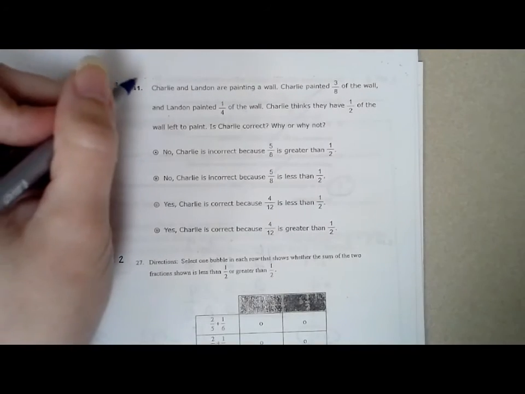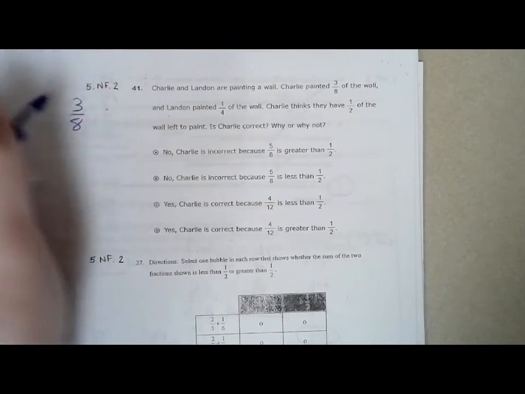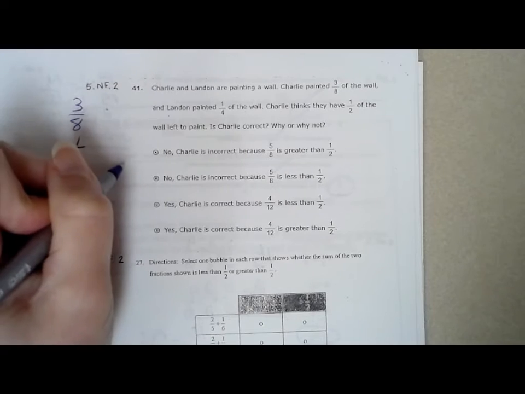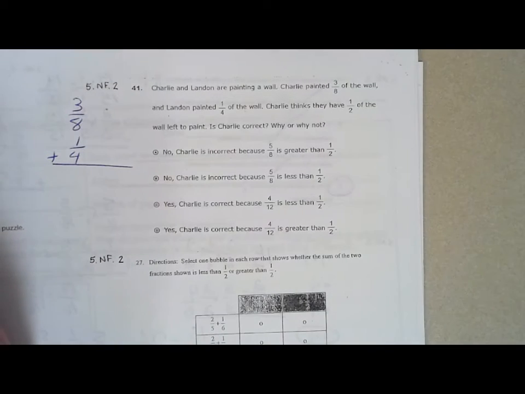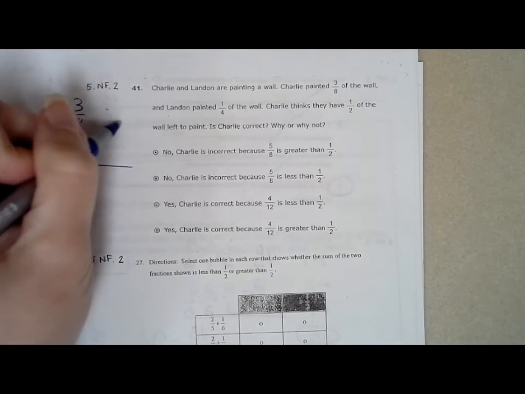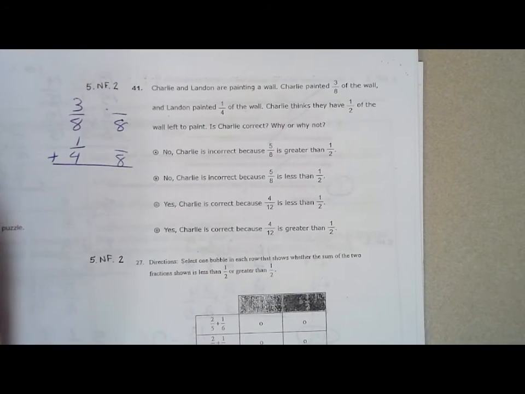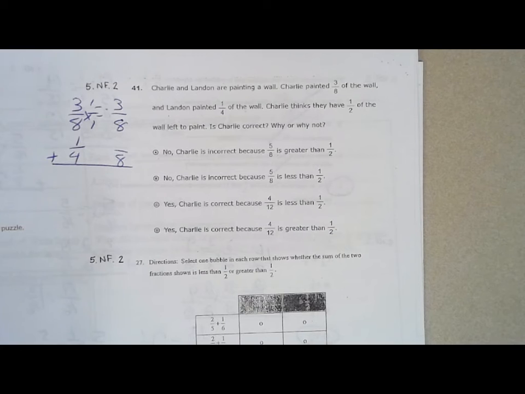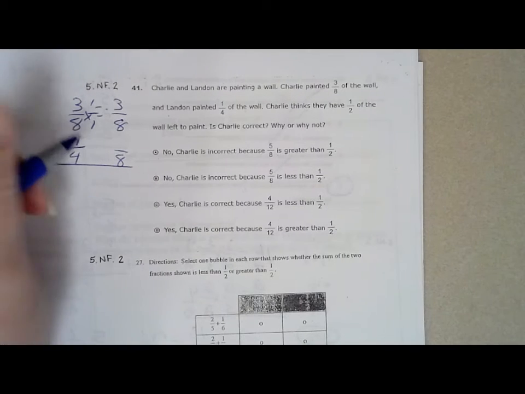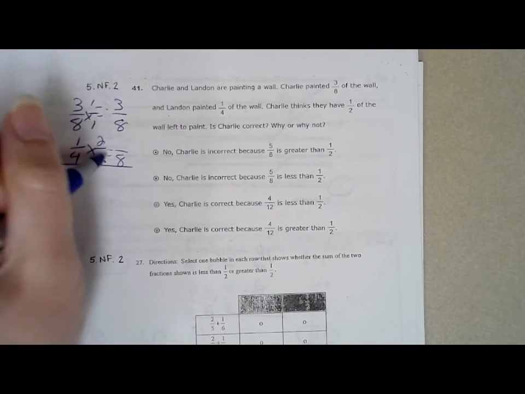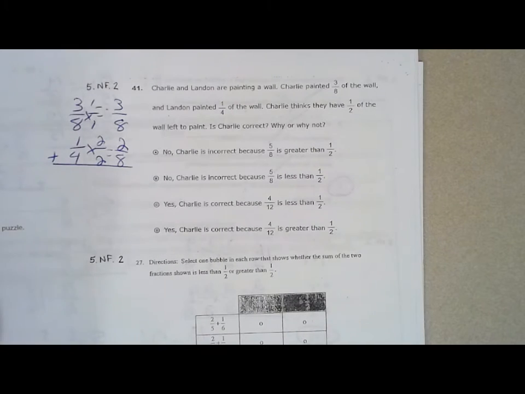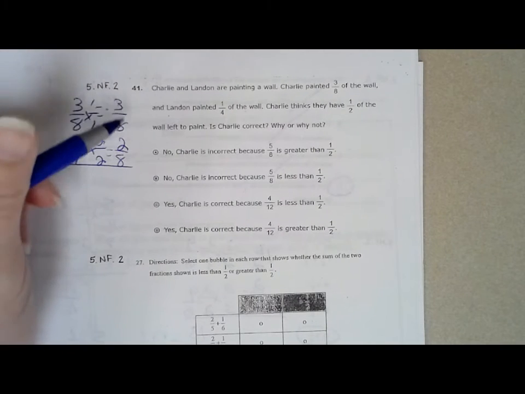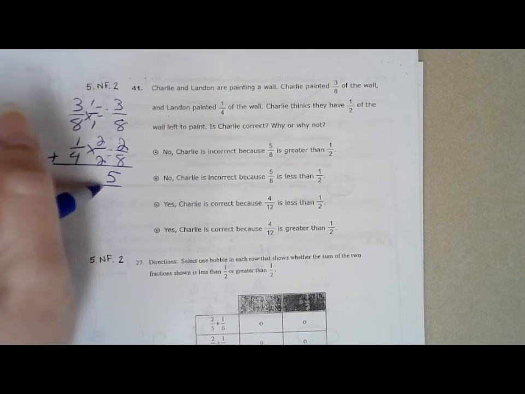So Charlie painted 3/8, Landon painted 1/4. We don't need to get mad because they're not mixed numbers, but we do need a common denominator, which is going to be 8. This is going to be multiplied by 1/1 and stay 3/8. This is going to be multiplied by 2/2 and change to 2/8. So 3/8 plus 2/8 is 5/8.